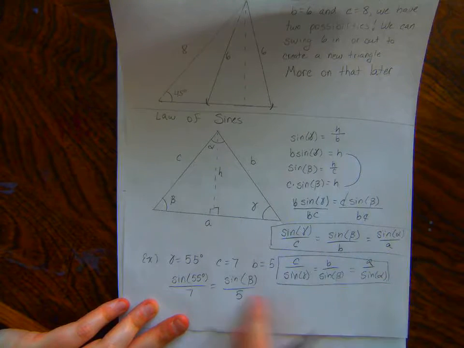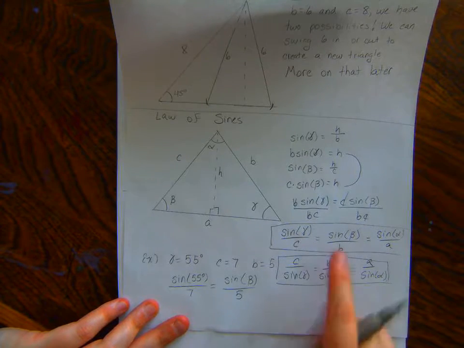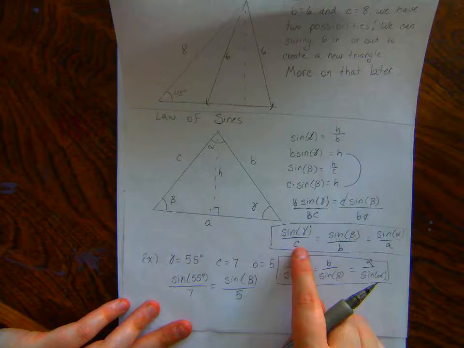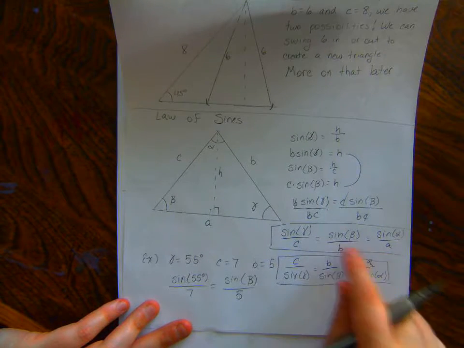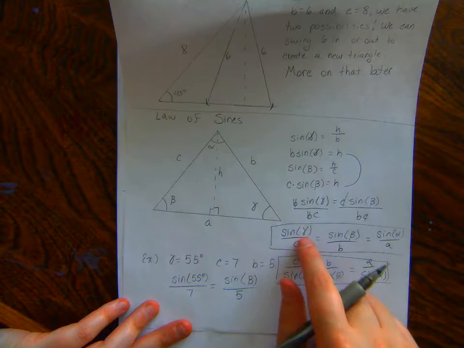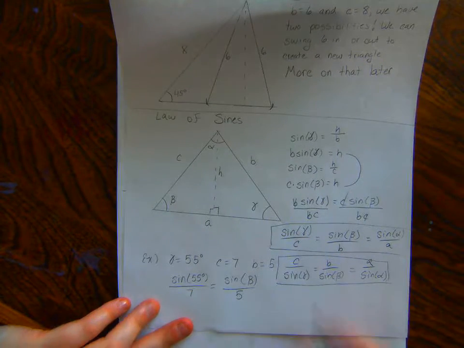Notice that I didn't use all three when I was doing this one down here, so you only need to use one equality sign. So you can either set sine gamma over C equal to sine alpha over A, or sine beta over B equal to sine gamma over C, or to sine alpha over A, it doesn't matter.